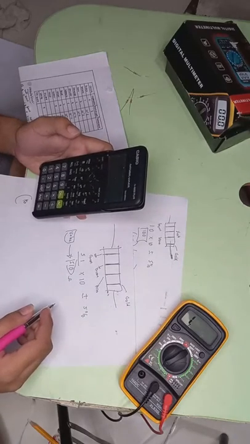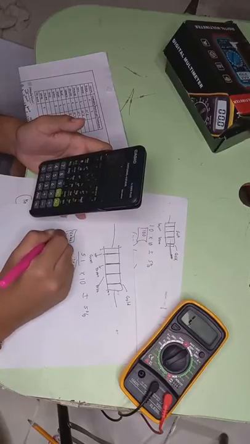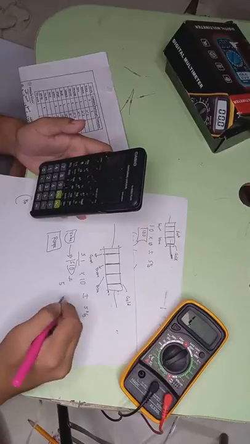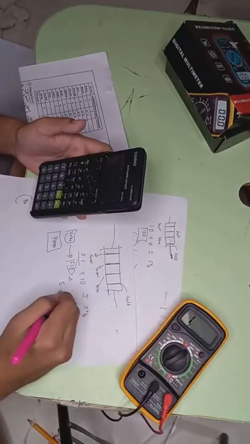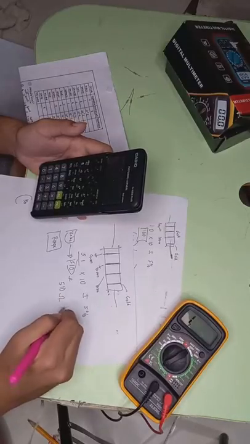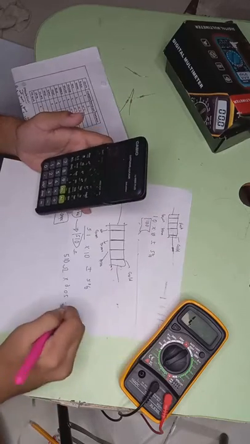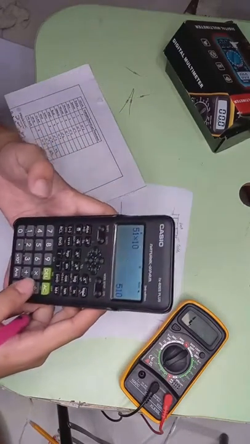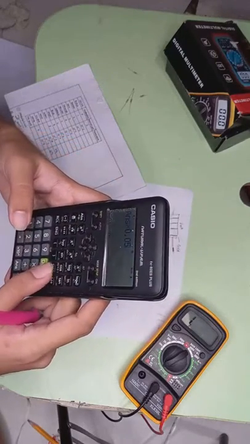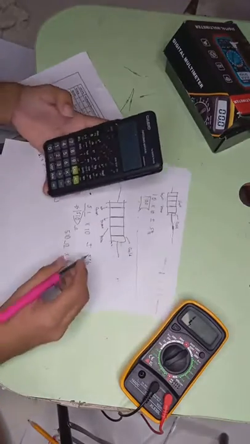To get the range, we need to multiply the value of the resistor by the tolerance. So 510 times 0.05 equals 25.5 ohms.